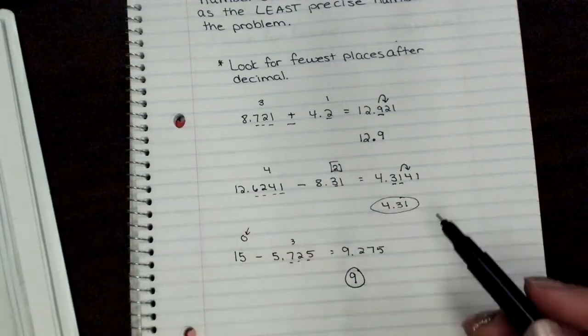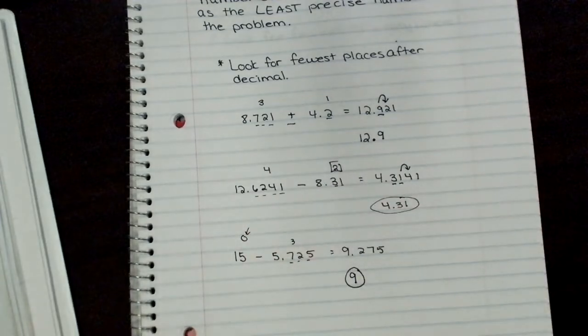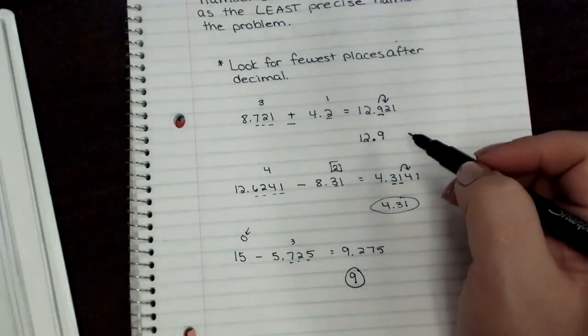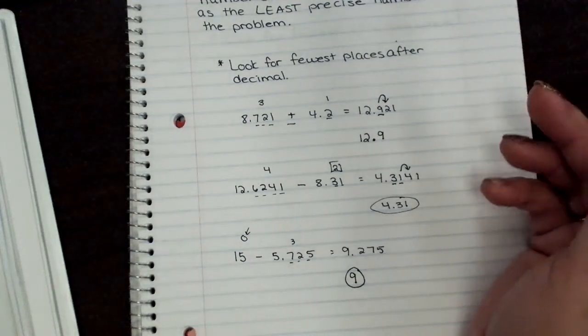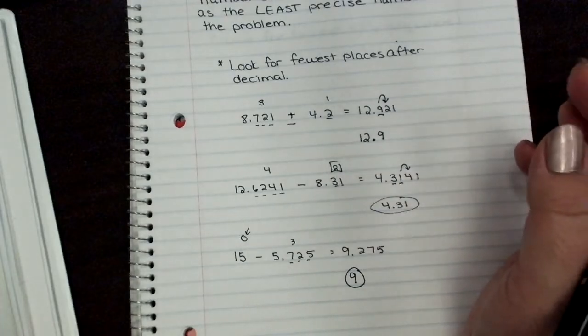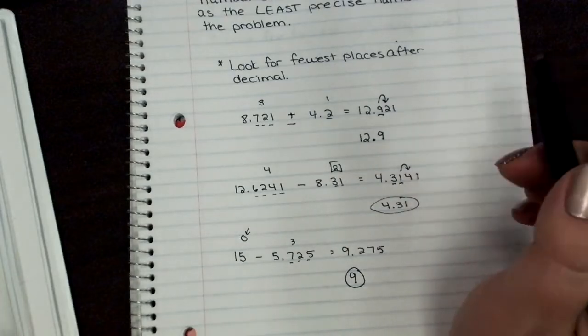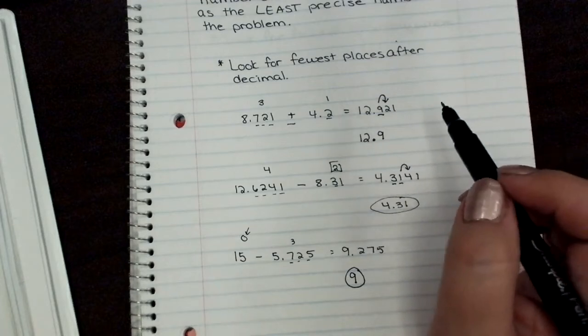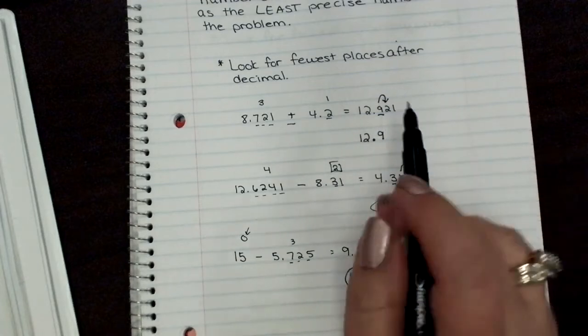So remember, you're always looking at the places after the decimal to determine how many places you need to go after the decimal. And I will tell you, addition and subtraction gives people more trouble than multiplication and division. And luckily, we don't use it quite as much as we do multiplication and division, but you still need to know how to do it. So you have some problems to work on a worksheet to give you a little bit of extra practice on this.